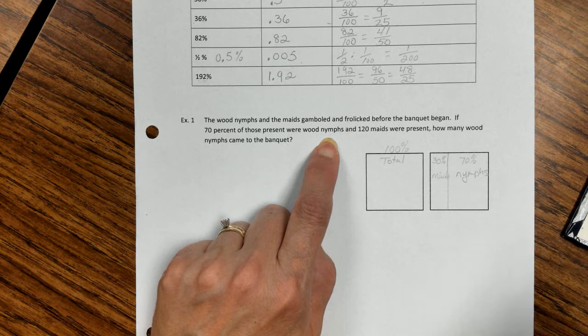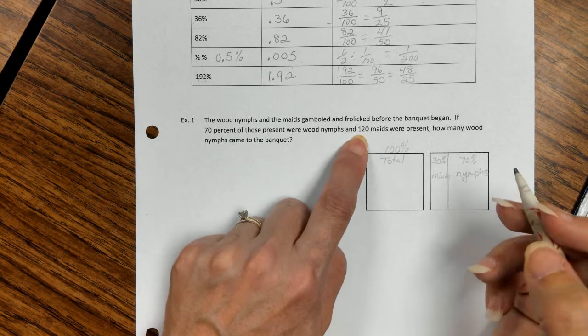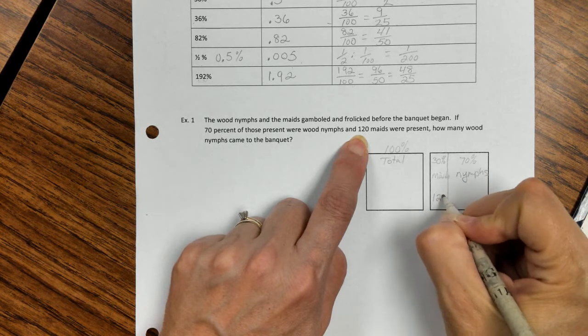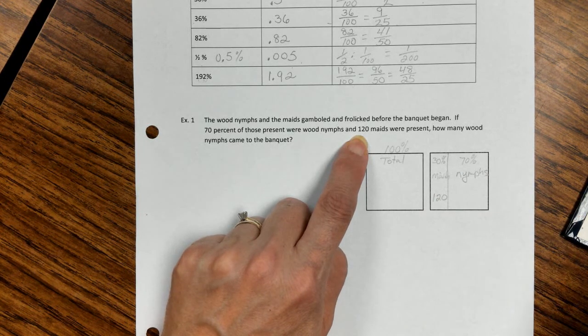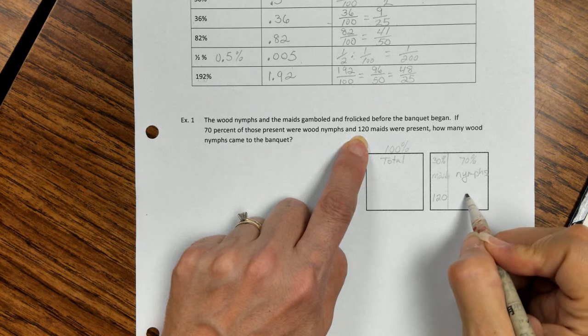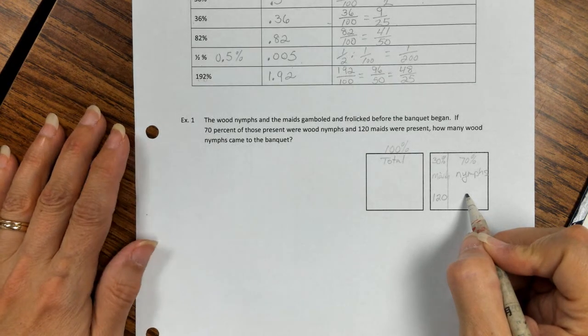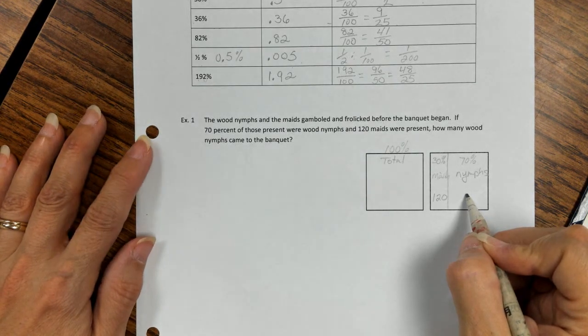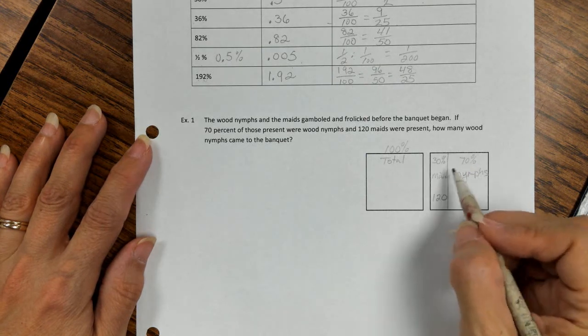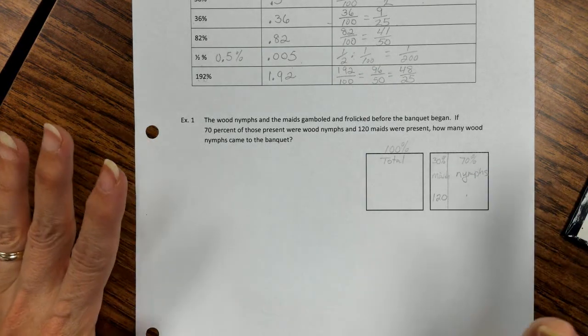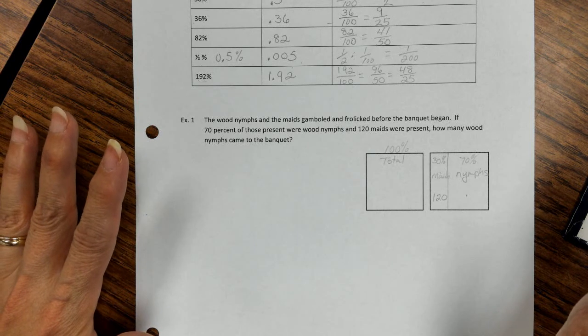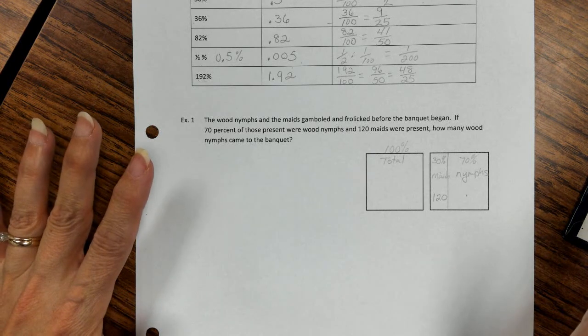Okay. It also tells us that there were 120 maids. Okay, so I know that. They want to know how many wood nymphs. So we need to try to figure this out. What we can do is, from the information we have, find out the total number that we're attending, and then we can subtract at the end.